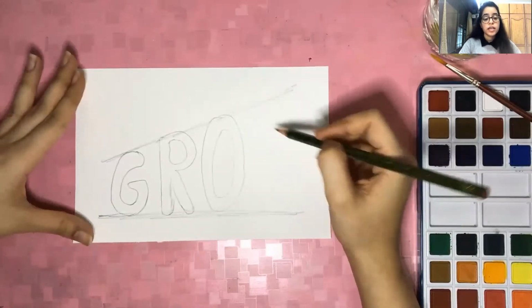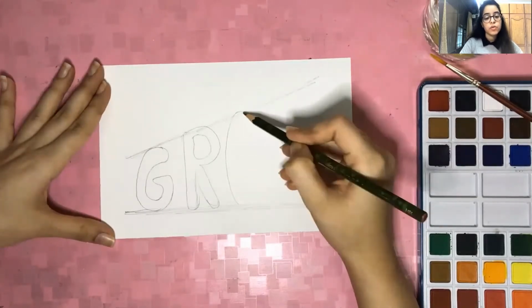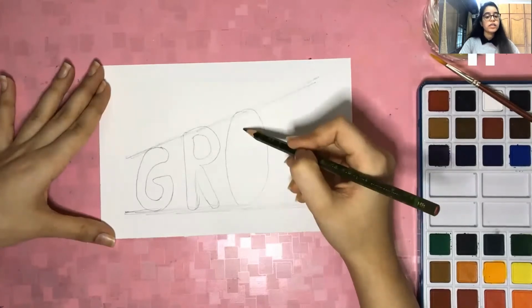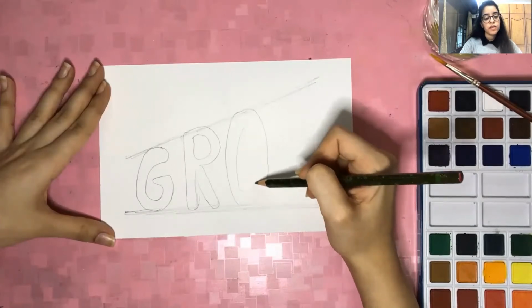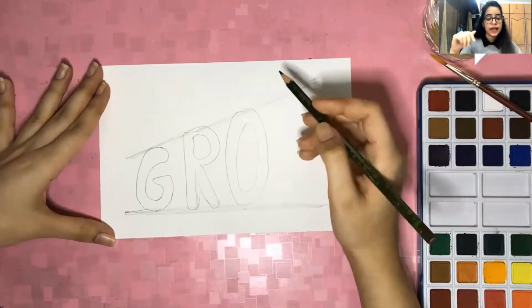Okay, so the next alphabet was O, and that was pretty simple, but quickly repeating it for you. We just draw a large oval, and then a smaller oval inside this. And a quick reminder again that we stay within these two lines only. Okay, you're staying within these two lines only, the horizontal line and the diagonal line.